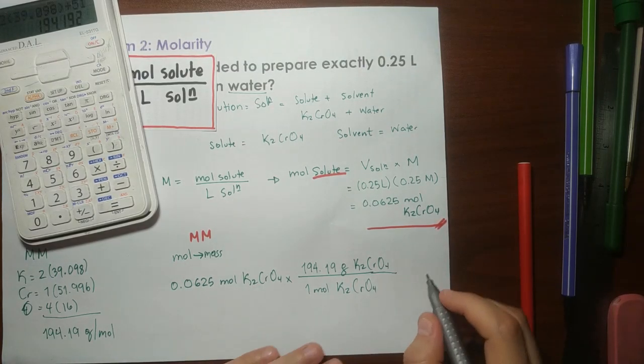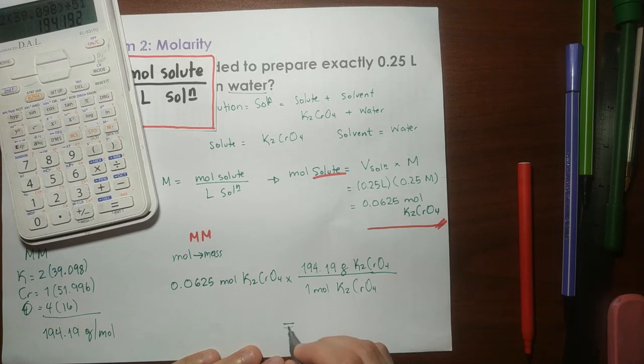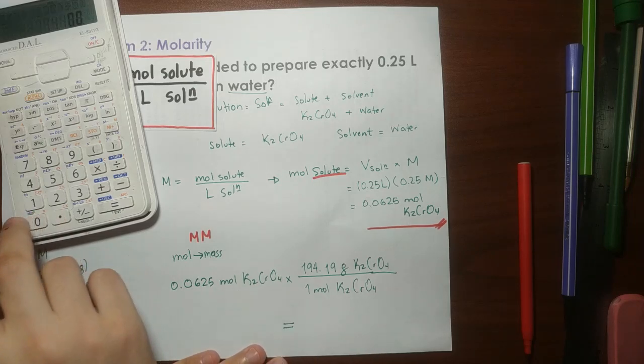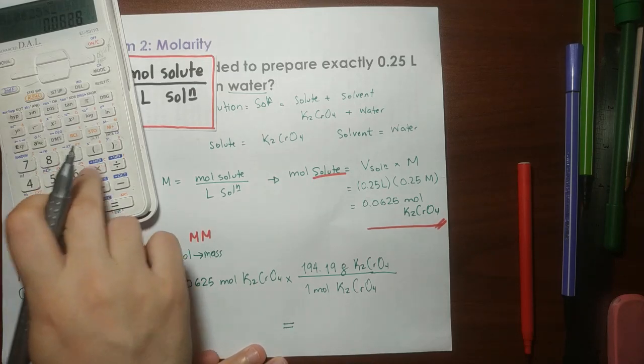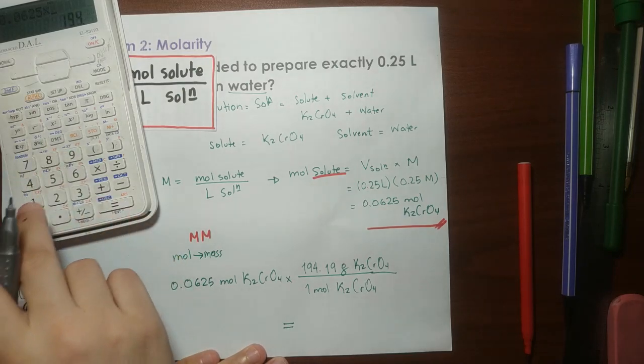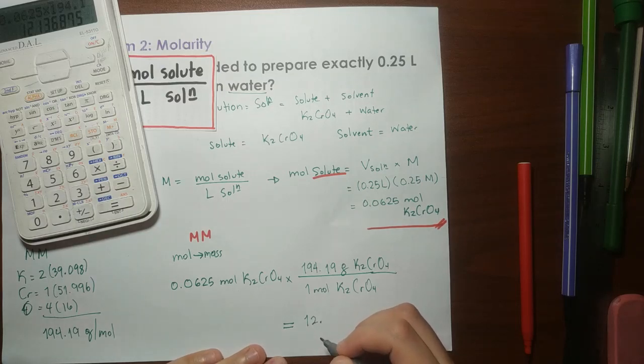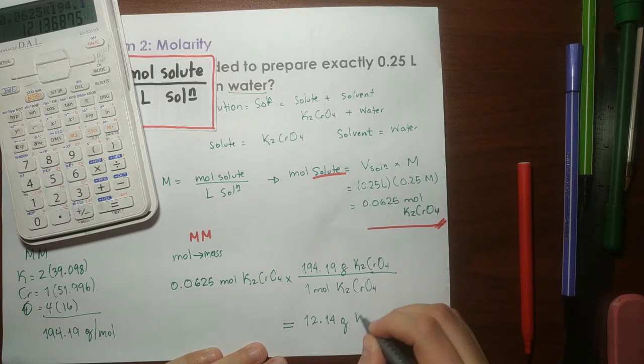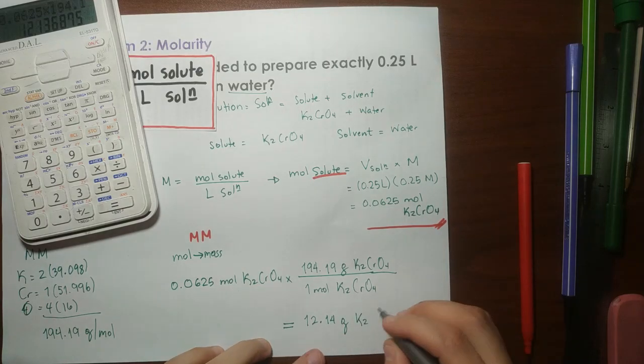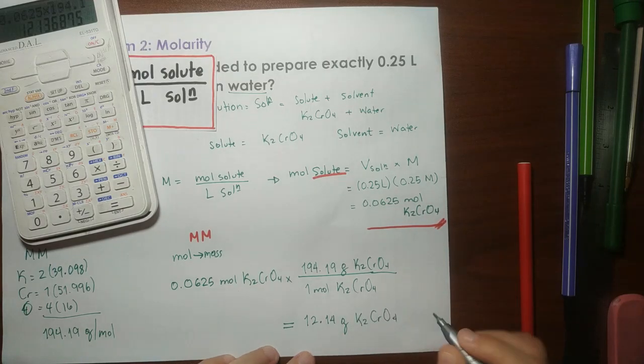So this gives me a total in grams of, let's see, 0.0625 times 194.19, 12.14 grams of solid, which is potassium chromate.